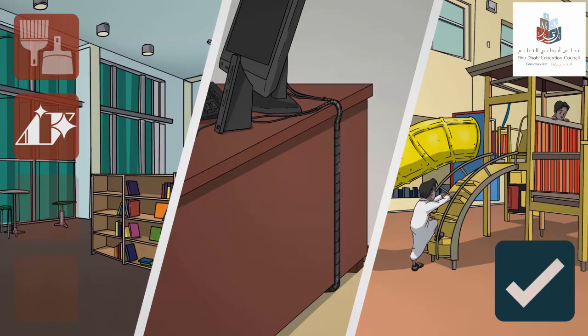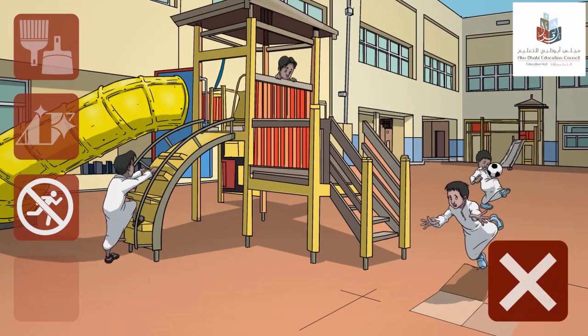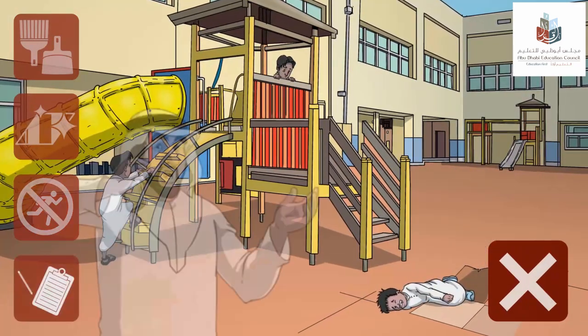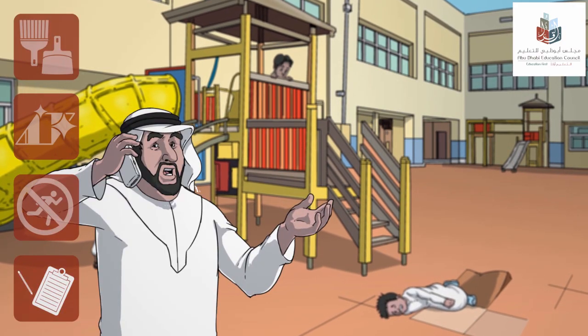School areas must be kept clean, tidy, and free from obstructions. Do not run and watch your step. Report any slipping, tripping, and falling hazards to prevent injuries.